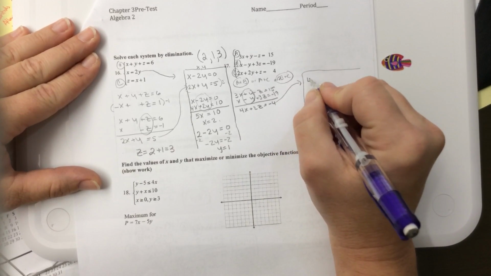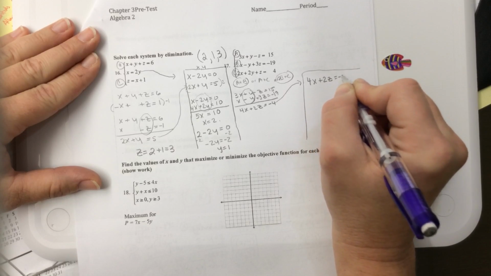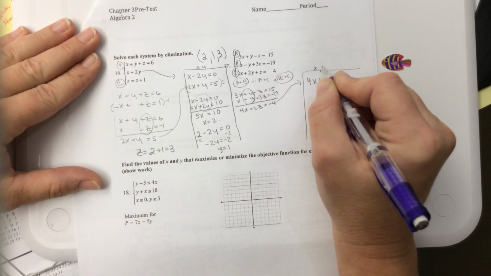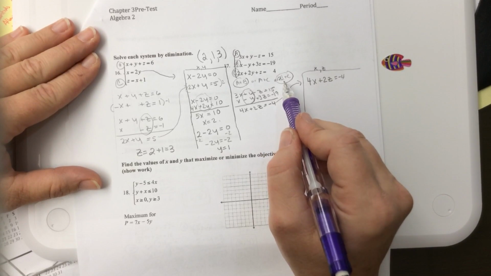So we have 4x plus 2z is equal to negative 4. So my box is going to have an x and z in it. It's not going to have a y. So when I go to use this, I'm going to have to eliminate the y again.